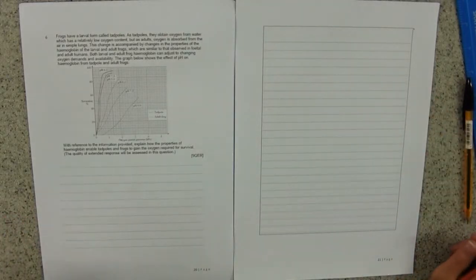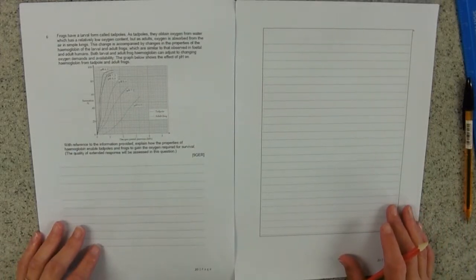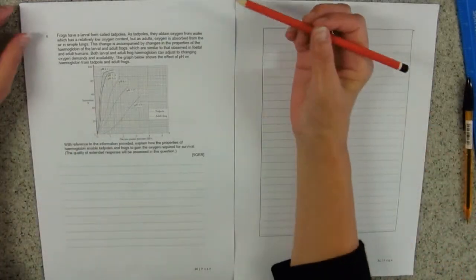So, we're on to the essay. This is Component 3 Mock, number 1. And the essay looks an absolute nightmare. It's got a pile of information and a load of graphs. Oh, what's not to like? So, what does it tell us?